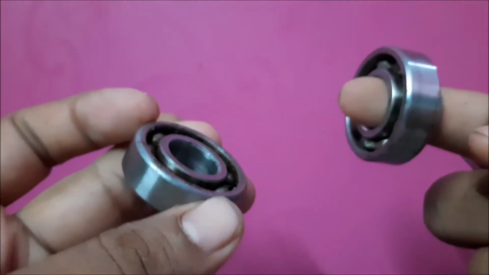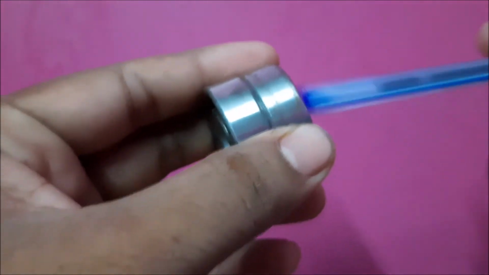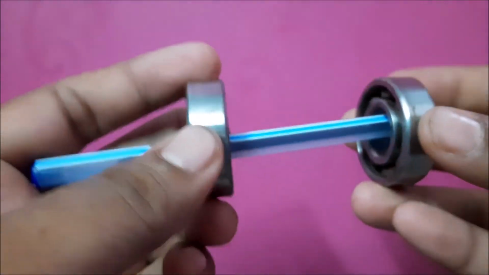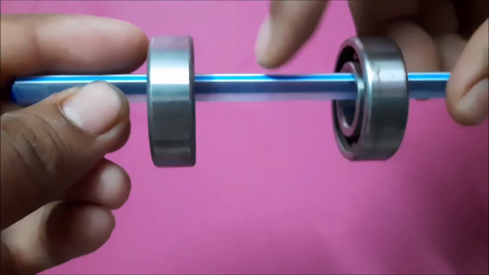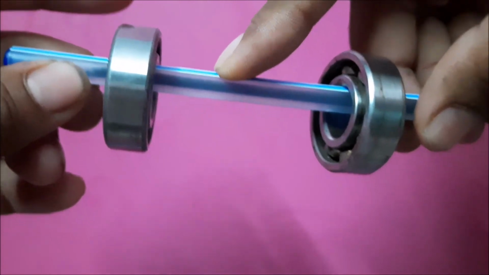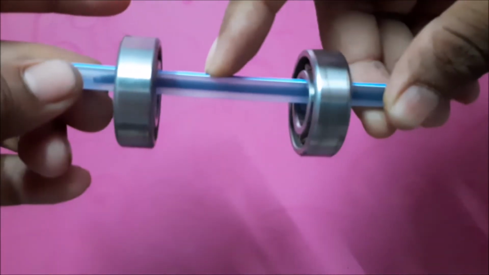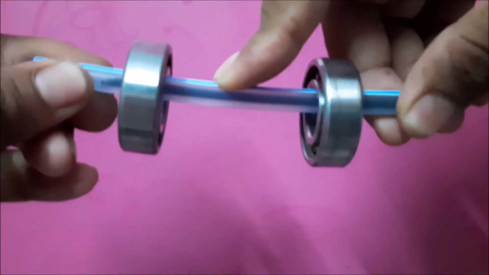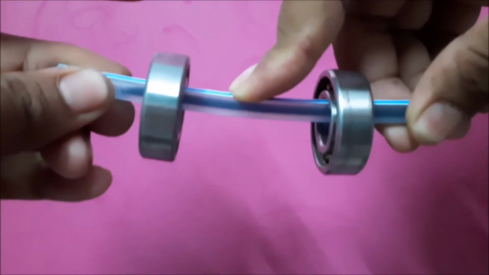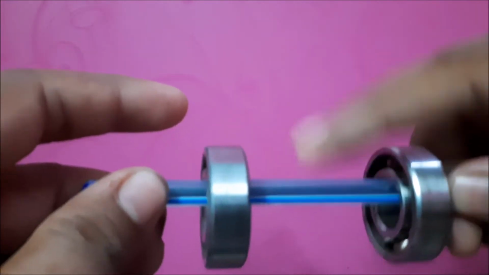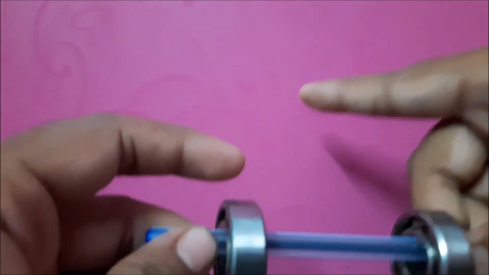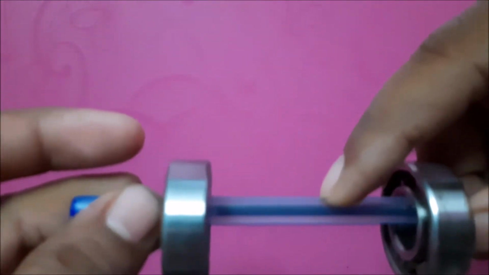If I take two bearings, and I put one axle in between these two, and I apply weight over here, you can see if I increase my weight, my axle is getting bent. Yes or no? If I increase the weight, my axle is going to bend. After some time, this axle may get damaged. So if I want to increase the weight of the locomotive, then I have to increase the number of axles.